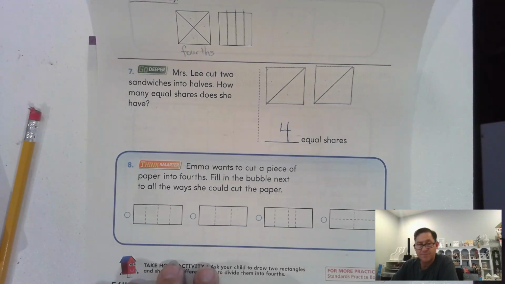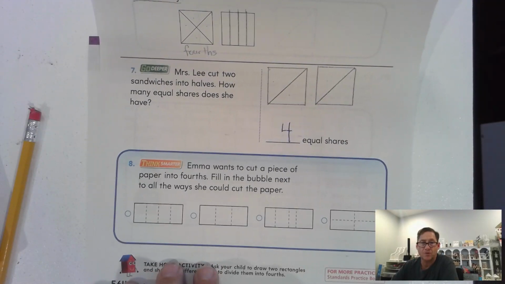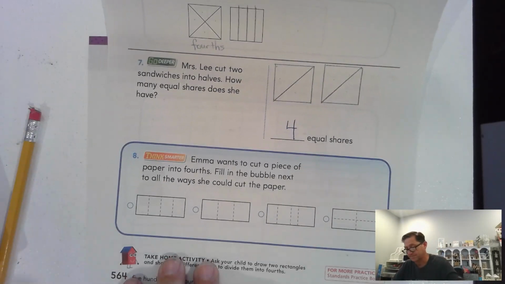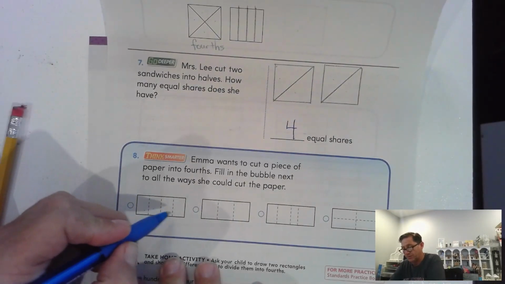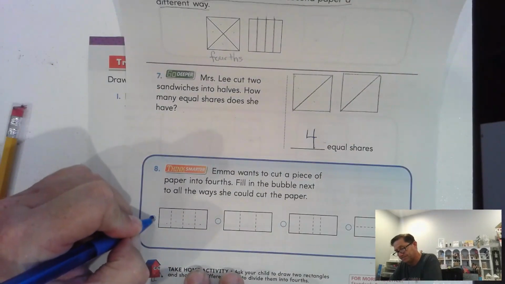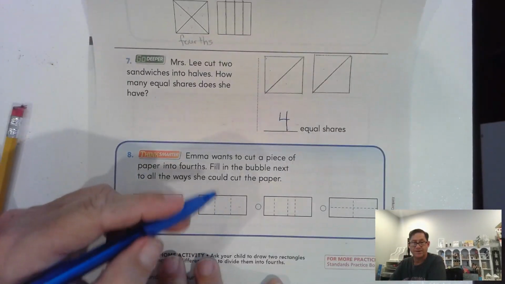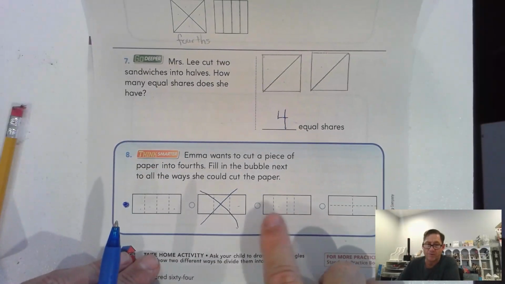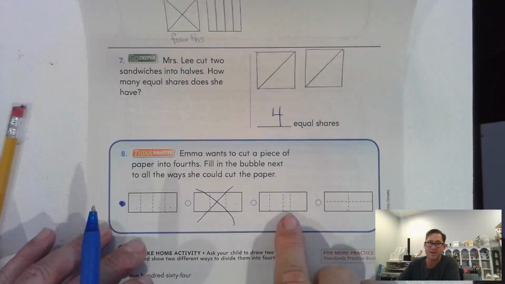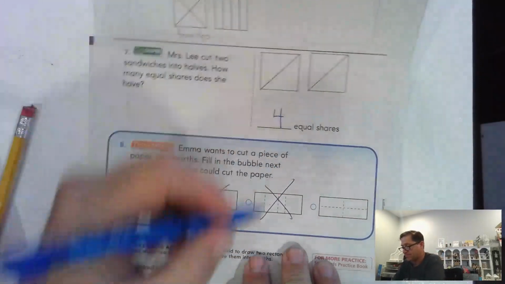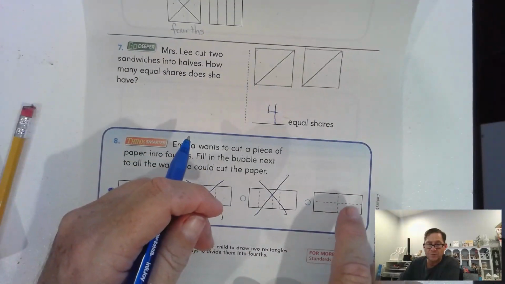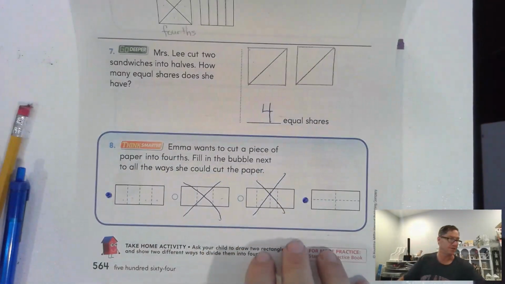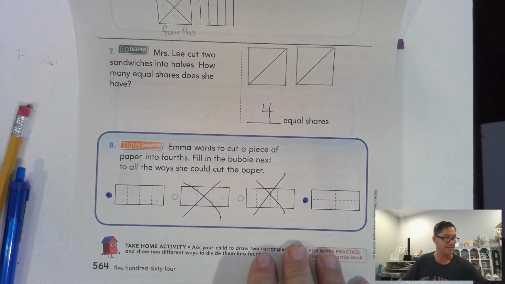Emma wants to cut a piece of paper into fourths. Fill in the bubble next to all the ways she could cut the paper. Fourths. We want 4 equal parts. 1, 2, 3, 4. That was good. 1, 2, 3, 4, but look, are they all equal? No. So this isn't a good way to cut the paper. How about this one? 1, 2, 3, 4. Those all look equal. So we would say just those two. The first one and the last one.